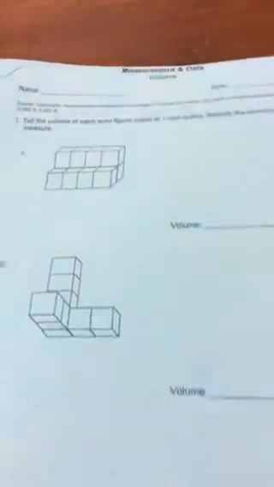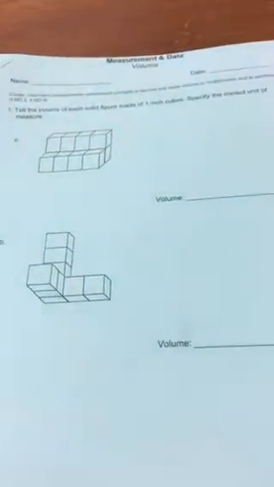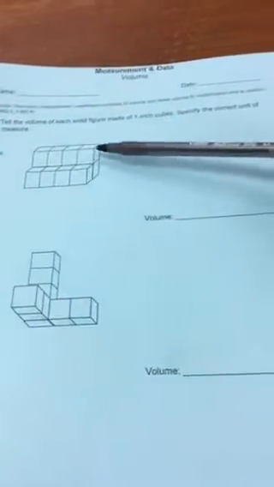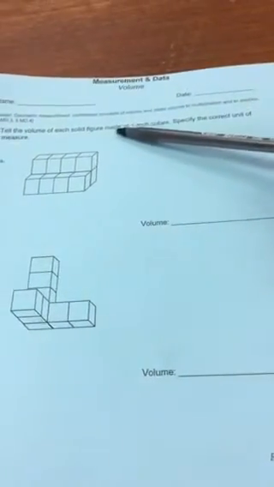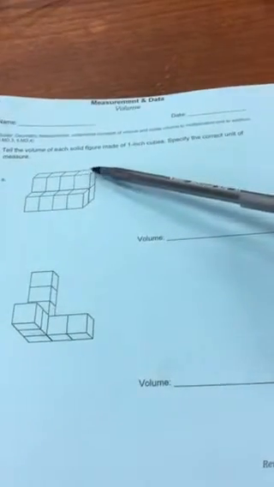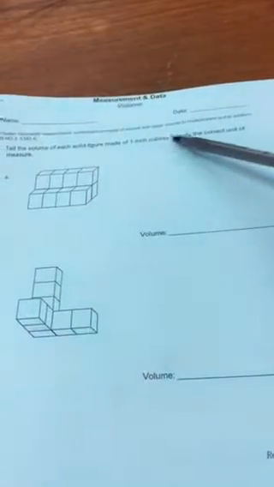Okay, kiddos. So on this measurement and data test, the first question has two parts. It says, tell the volume of each solid figure. Pretend this is something you could build, a solid figure. It's made of 1 inch cubes, so 1 inch this way, 1 inch that way.